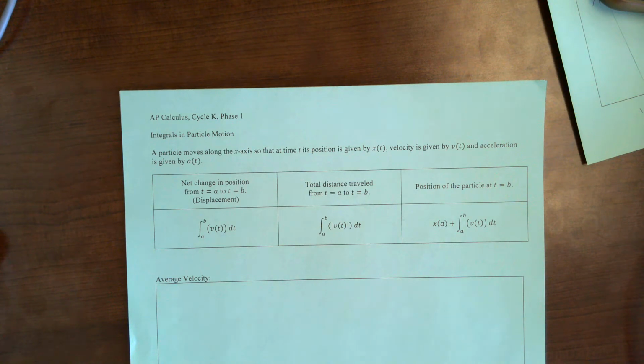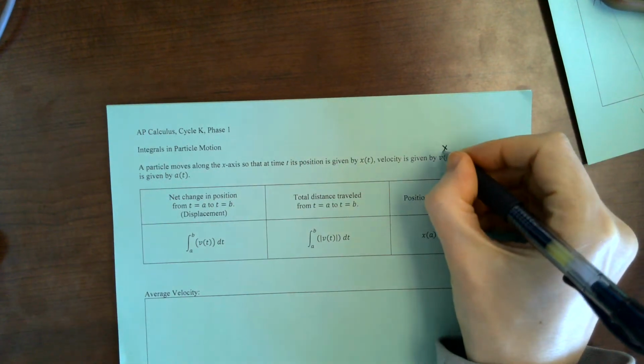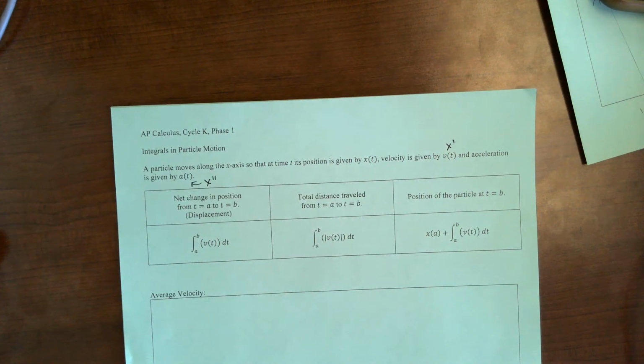So a particle moves along the x-axis so that at any time t, its position is given by x of t, velocity is given by v of t, and acceleration is given by a of t. And just remember that velocity is the first derivative of position, and acceleration is the second derivative. So if at any point in this phase you see x prime or x double prime, that translates to velocity and acceleration.